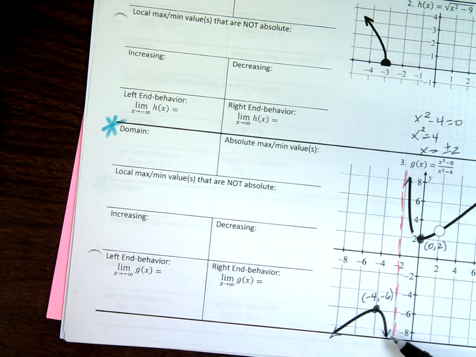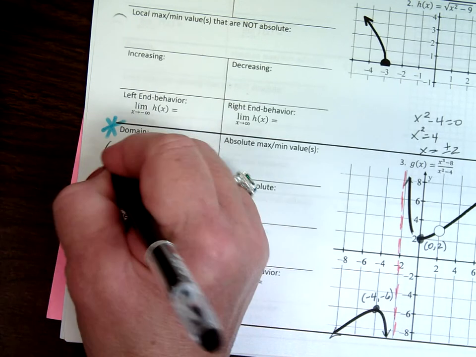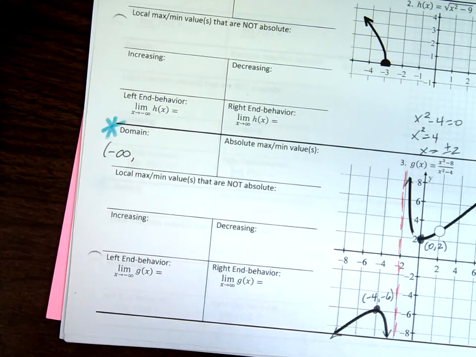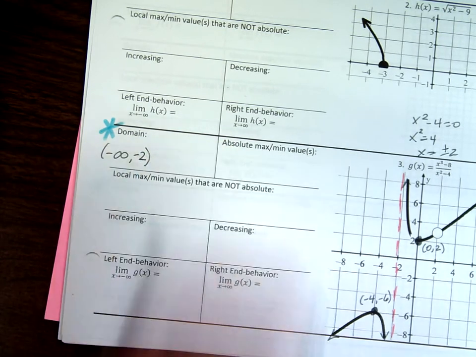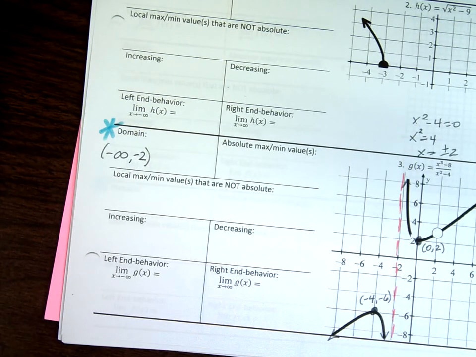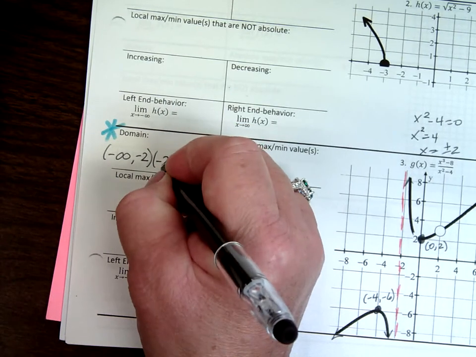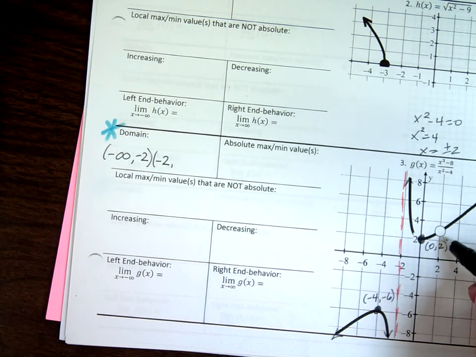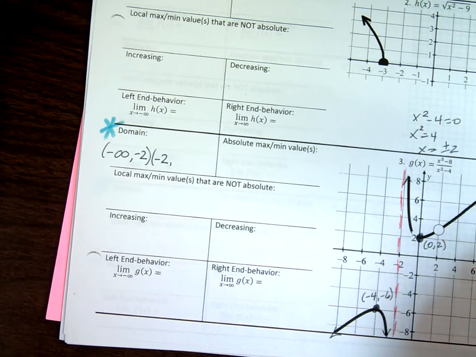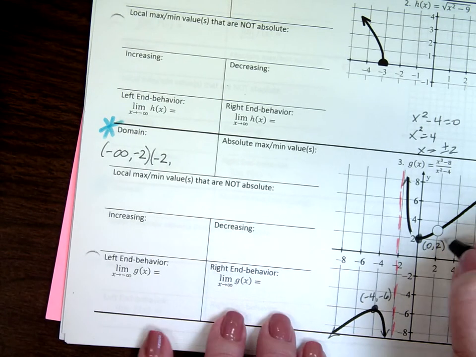So again, domain, -infinity, and I'm good until I get to -2 because there's a vertical asymptote there. So I'm going to use parentheses around that. And then I pick up on the other side of -2, so -2 with parentheses again. And I'm good until I get to the hole. There's a hole there, and that hole is happening at 2, 2. This hole right here. Maybe it's a little higher.